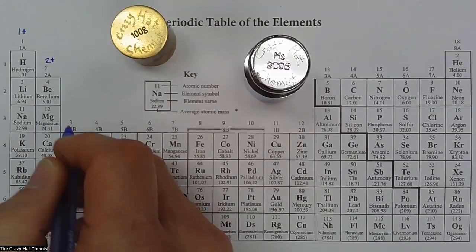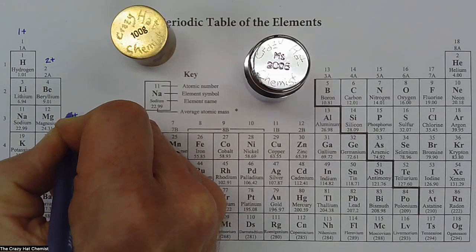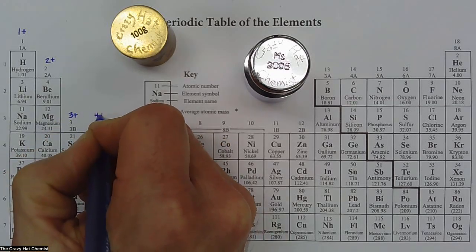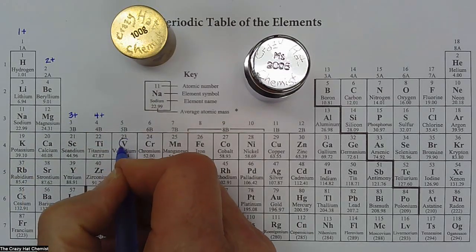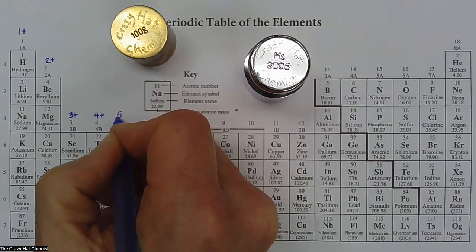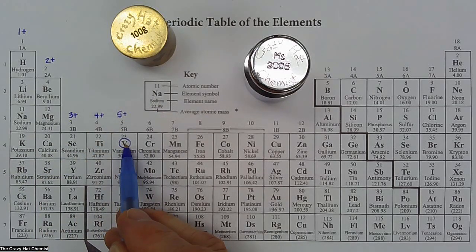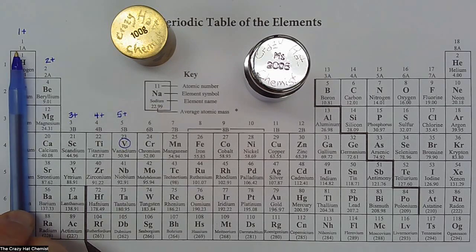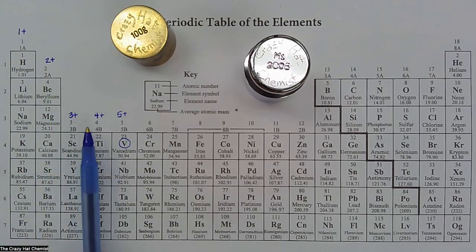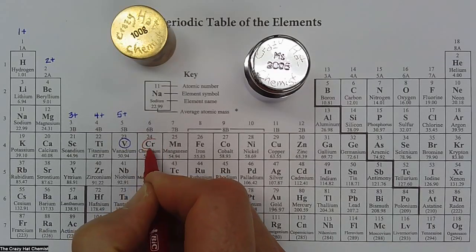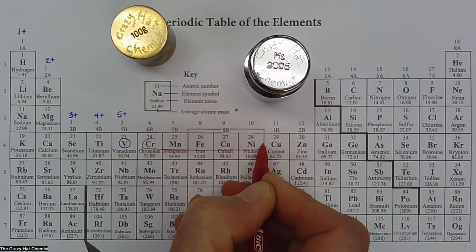Then we have group 3 or 3B. That's a 3+. They lose 3 electrons. Titanium in group 4 has a 4+. And look at this, Roman numeral 5 is a V. That's why this is 5+. So we have counted in these vertical columns 1+, 2+, 3+, 4+, and 5+, Roman numeral V. Now we are going to count 5 elements. Here we go, I'm going to do this in a different color. 1, 2, 3, 4, and 5.